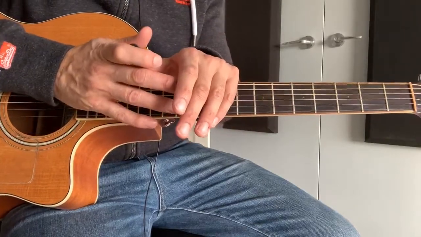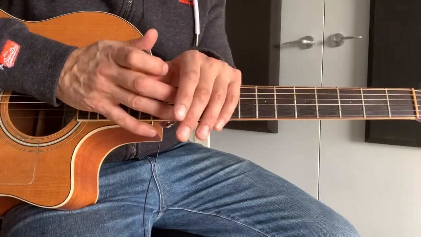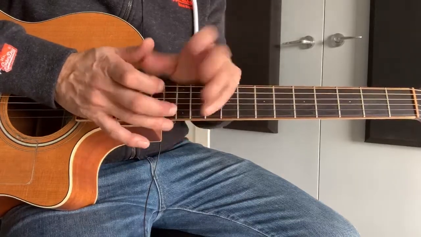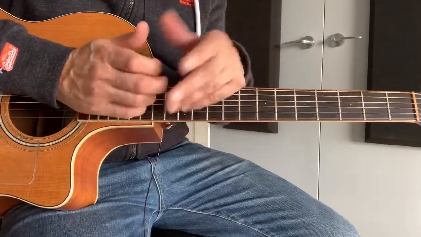It's a really good way to separate the frequencies of your guitar playing, especially if you're doing your recording and you're playing with somebody else. It helps separate the sounds.